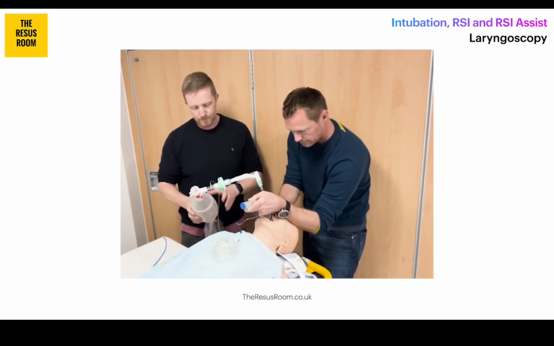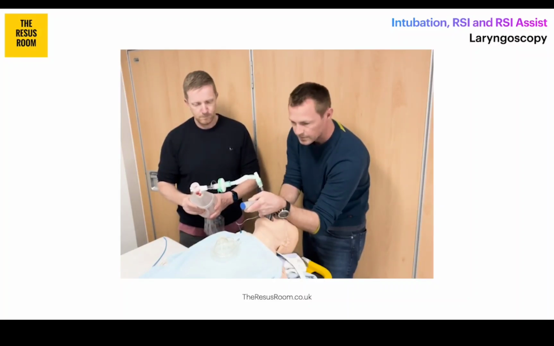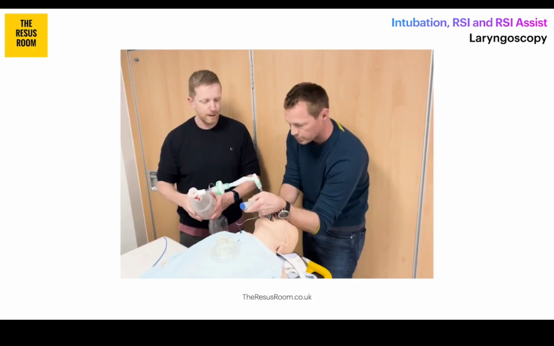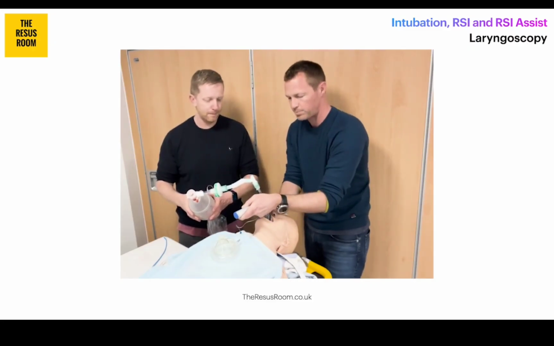On goes the circuit: catheter mount, filter, end tidal, bag valve mask, ventilations. You can see immediately that the tube is misting. You can see that the chest is rising and falling. We're going to have an auscultation again in a minute, and we've seen the end tidal is there. We've confirmed the tube placement. Happy with the depth at the teeth. And then we're going to secure it into place.